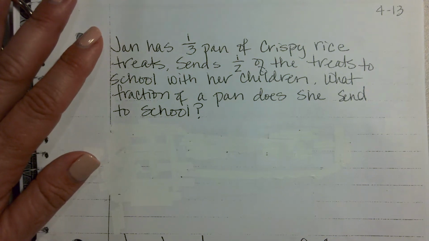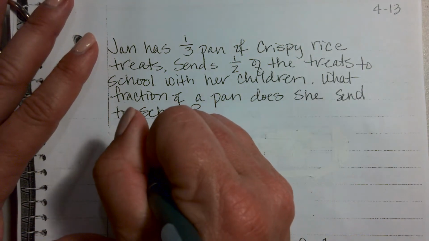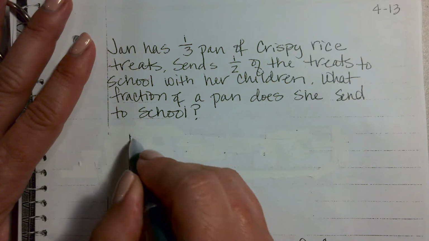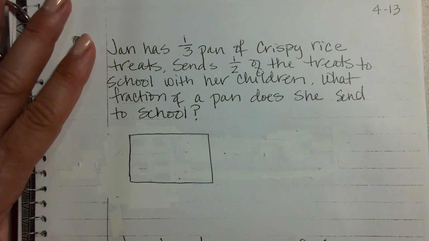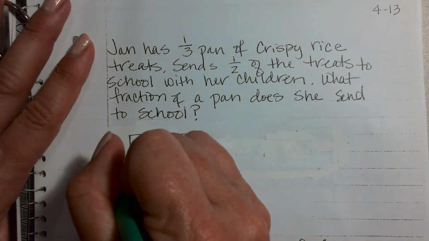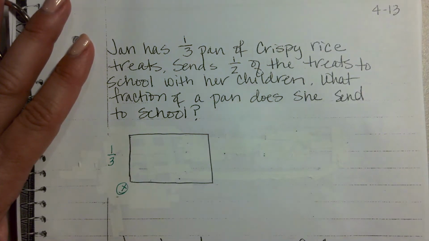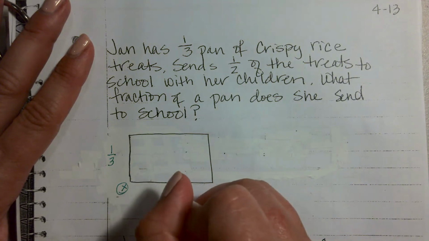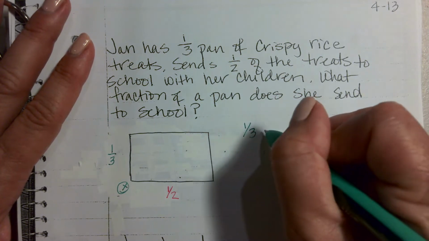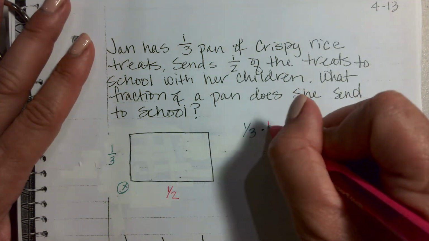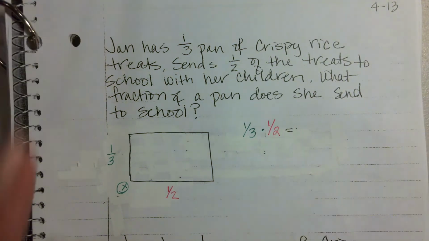Does that make sense? Okay, so let's draw this out. So what was our agreement? We're going to take our first fraction and go down the side, right? So this is essentially multiplication, right? So 1/3 times 1/2. Now, very easily you can see you could quickly solve this, right?